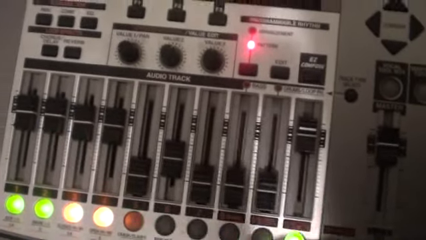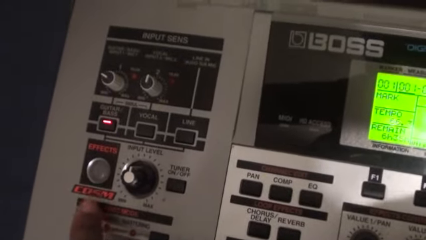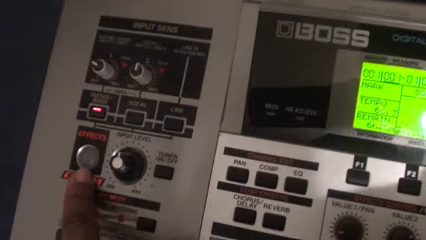Now, to put everything together and mix it down, I use this thing called BR1200, which is right here. And it mixes everything down. These are the different tracks, and this is the volume right here for how loud you want different sounds. And this is like different effects you can put on different beats and stuff. And this is just the input, the output, how loud you want it.